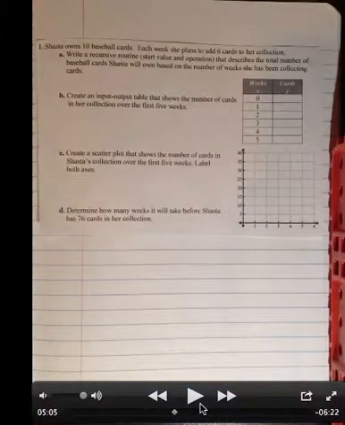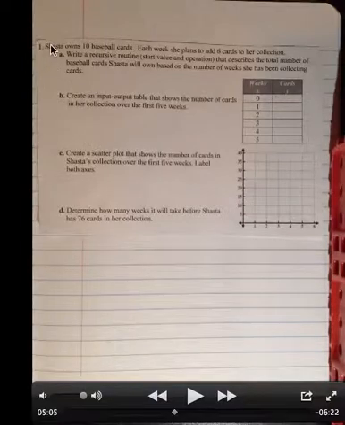Our next example says Shasta owns 10 baseball cards. Each week she plans to add 6 cards to her collection. So I would like you to write this part right here where it says Shasta owns 10 baseball cards. Each week she plans to add 6 cards to her collection. Write that and then put an A, but don't write these instructions. Follow these instructions.